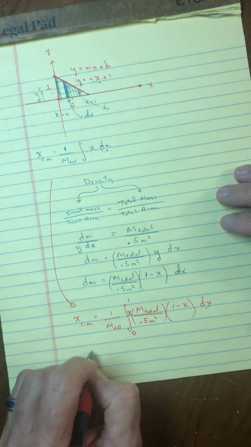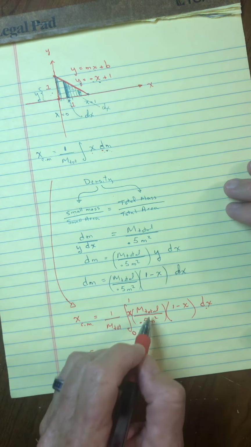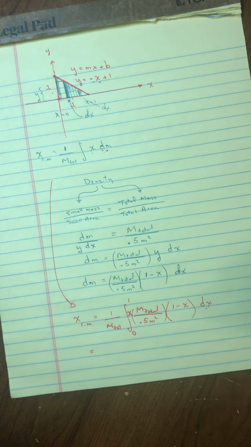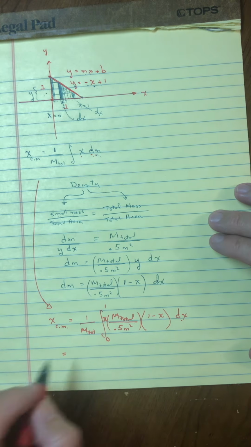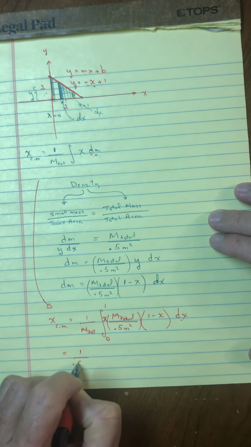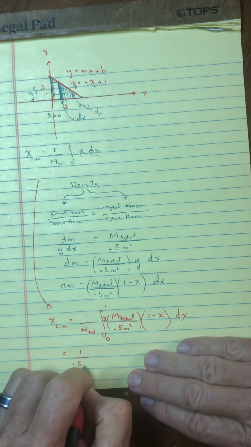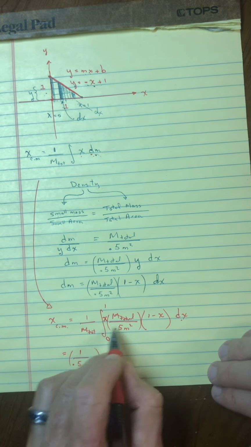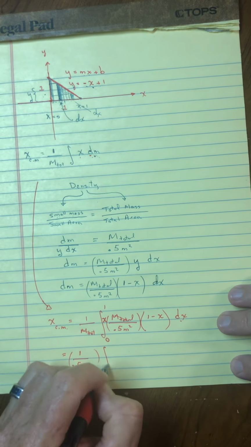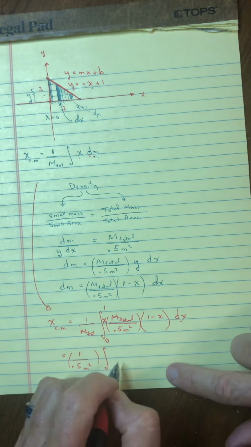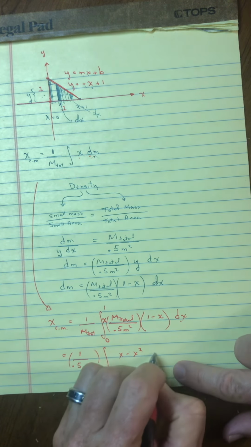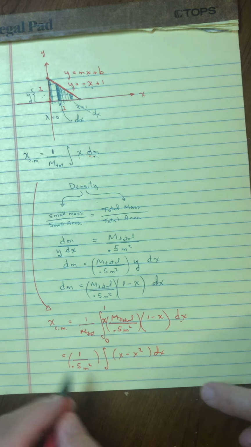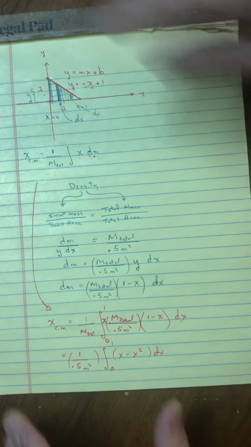And now we can actually solve this. The first thing is to notice that the total mass is both in the numerator and the denominator, so I'll cancel those off. This 0.5 I will bring in front of the integral. Maybe I'll multiply this x through so that it becomes an x minus an x squared dx, still going from 0 to 1.